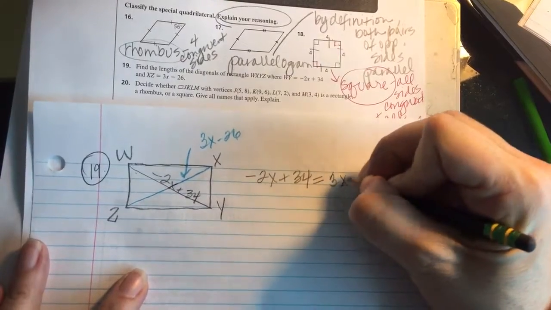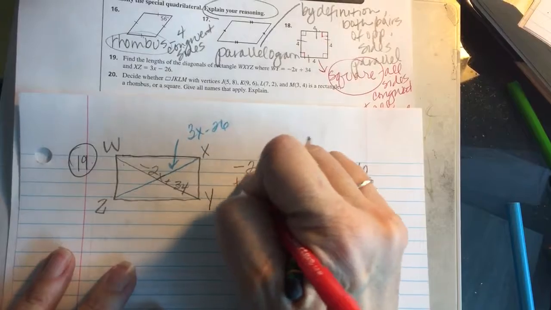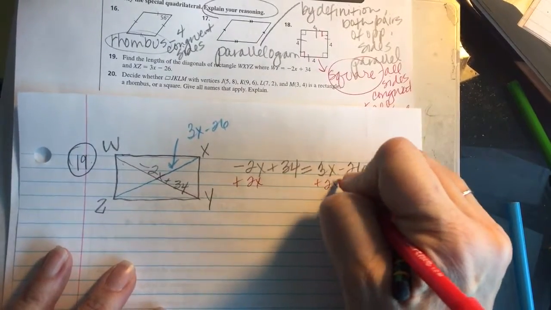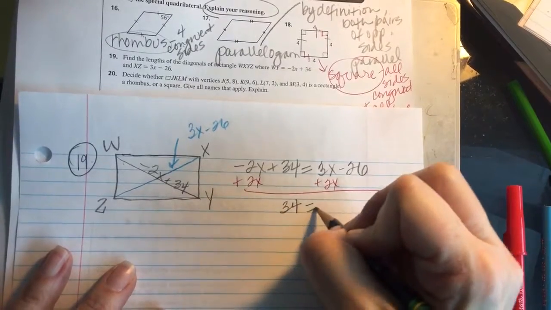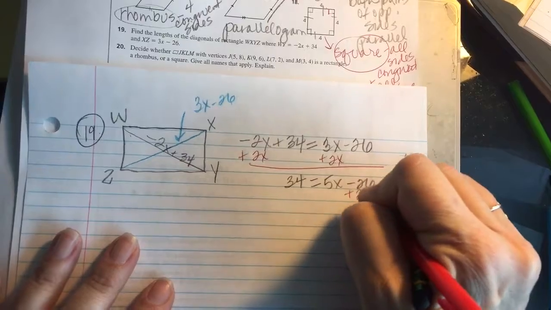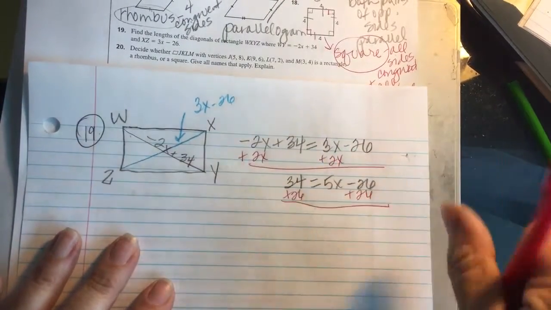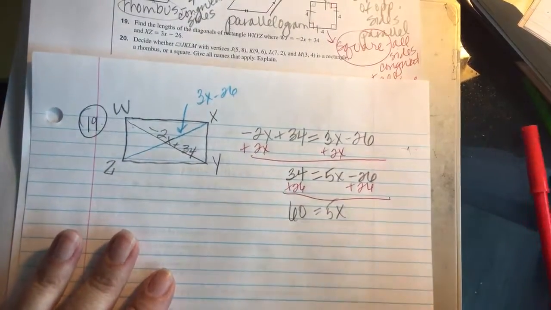So if I set these two quantities equal to each other, my approach would be to start by adding 2x to both sides. If you solved another way, you should still get this same answer when you're done. 34 equals 5x minus 26. When I add 26 to both sides, I'm getting 60 equals 5 times x.